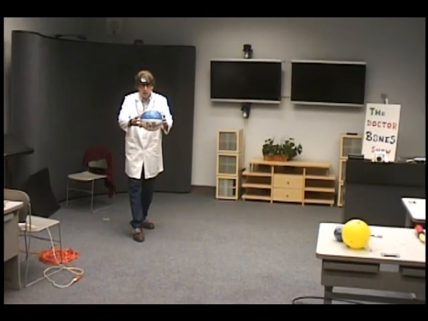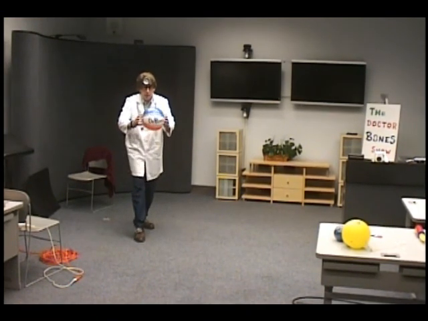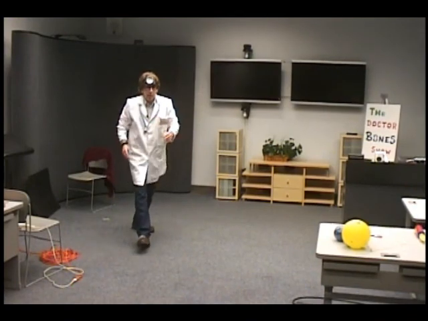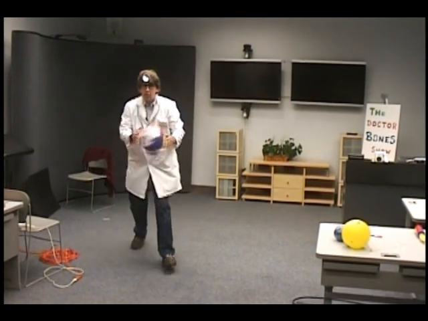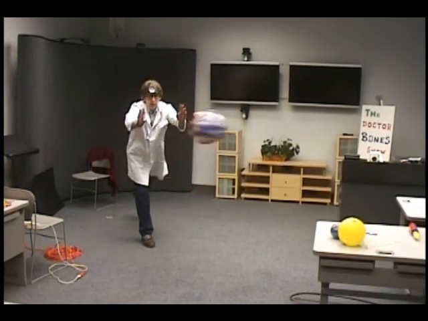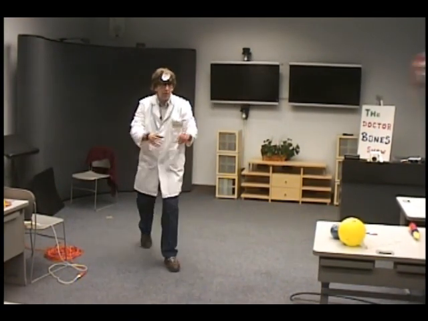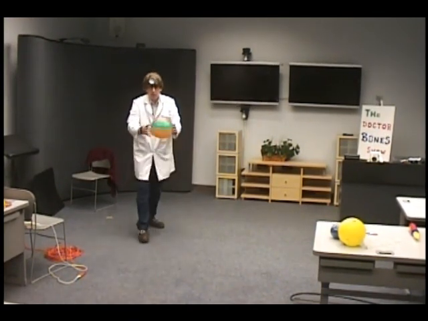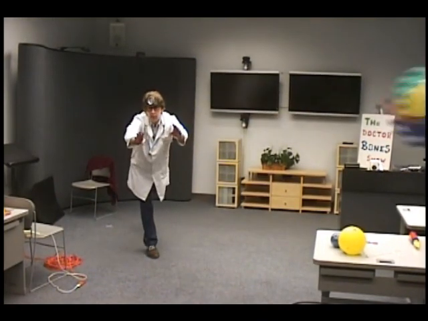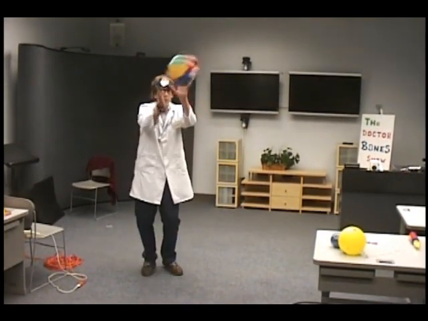Let's see if I can get this to spin. Will it go and sort of go up? Let's see. Yeah, kind of a nice hook. Easier to see with the beach ball. There you go again. Let's try one more try. Again, called the Magnus force. And there you go. It's kind of swooping upward.